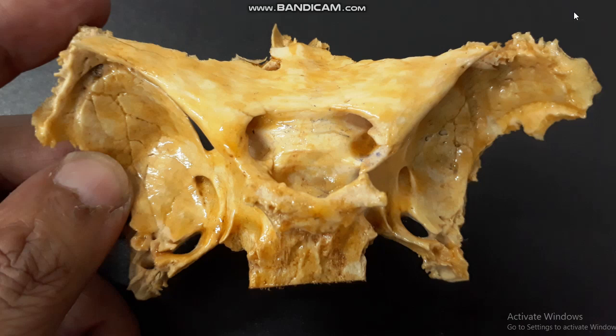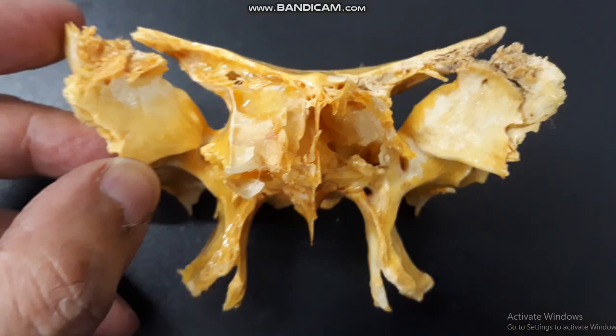Hello everyone and welcome back to the sphenoid, and now we are going to start with the greater wing of the sphenoid. The greater wing has got a superior or a cerebral surface, and it has got an anterior or orbital surface, and it has got a lateral surface. Let us look at the surfaces first.